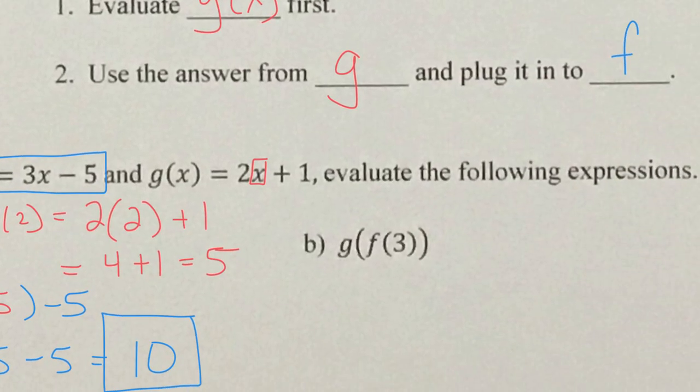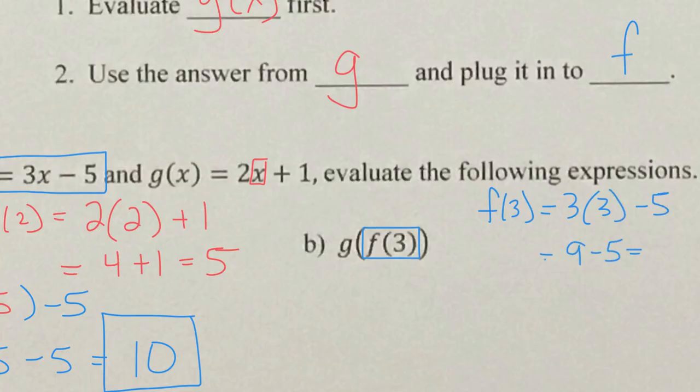G of f of 3. So first we're going to do f of 3. Okay, so let's evaluate f of 3. That's 3 times 3 minus 5. 9 minus 5 is 4.